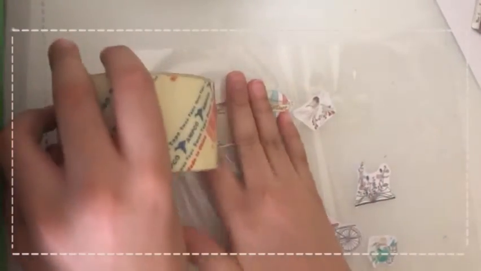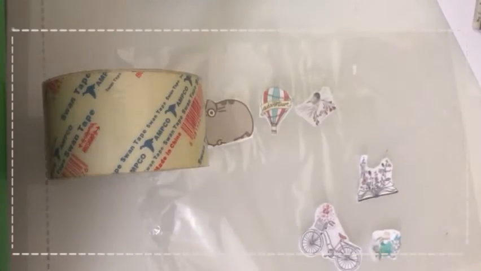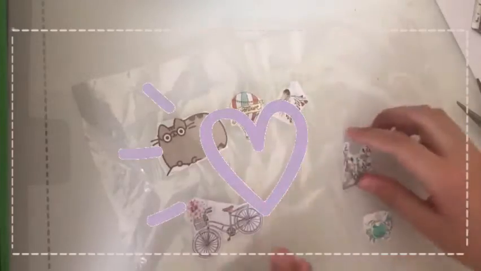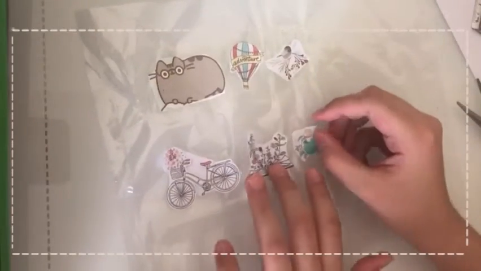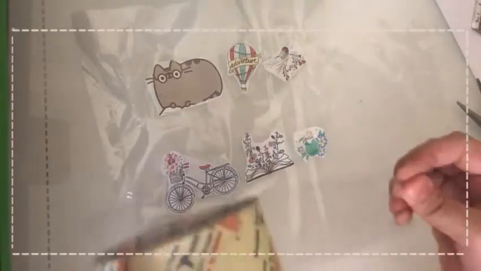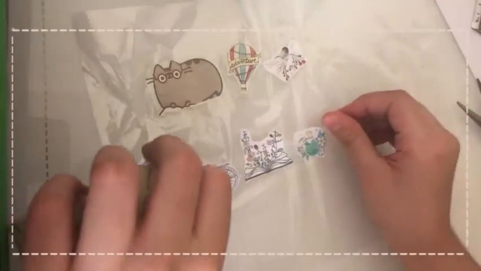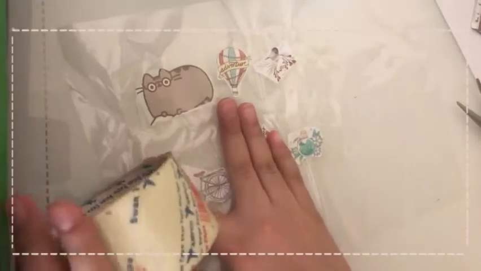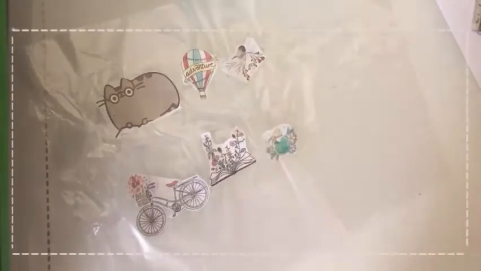And when you're done taping it, go and cut it out with your scissors. Now go cut it. And you're gonna do the same step for the rest of the stickers. Okay. And cut it up. I'm struggling over here. Okay, so after you're done taping, you're gonna cut out your stickers.